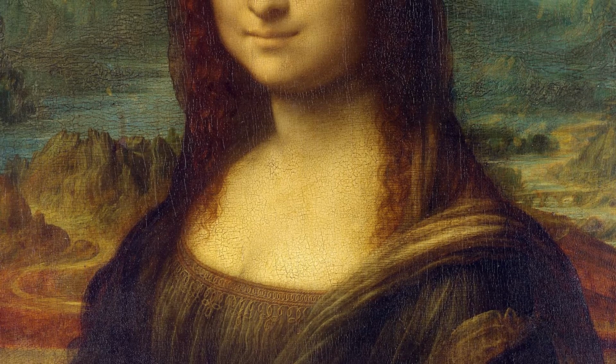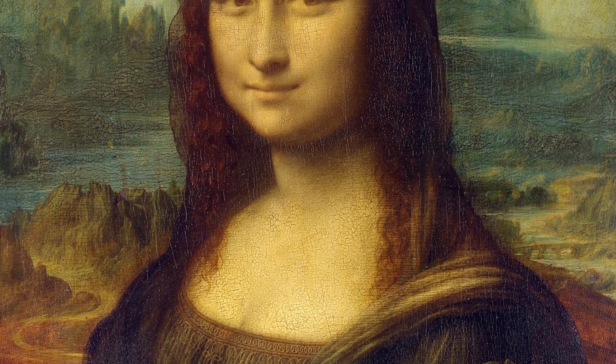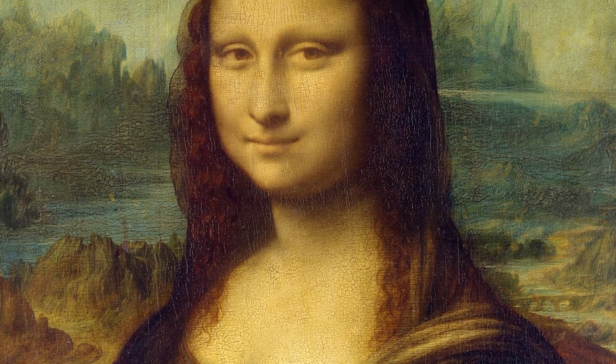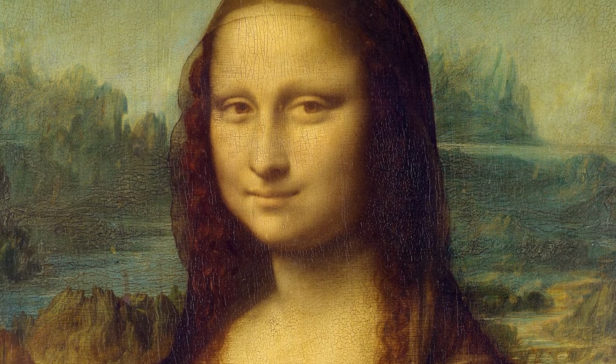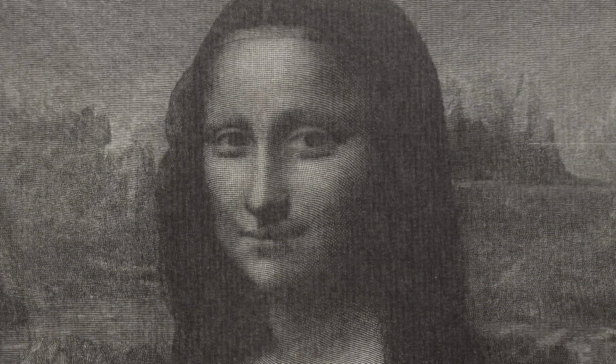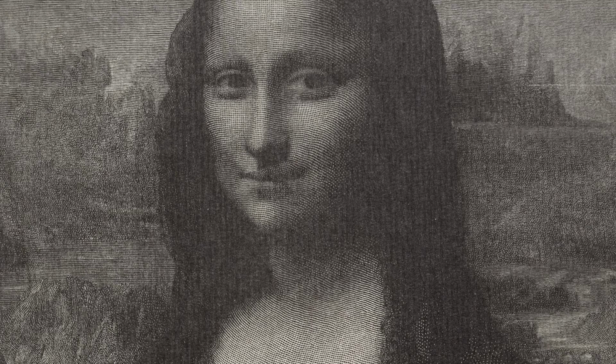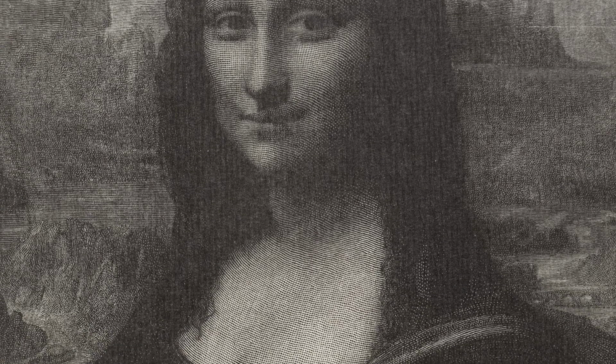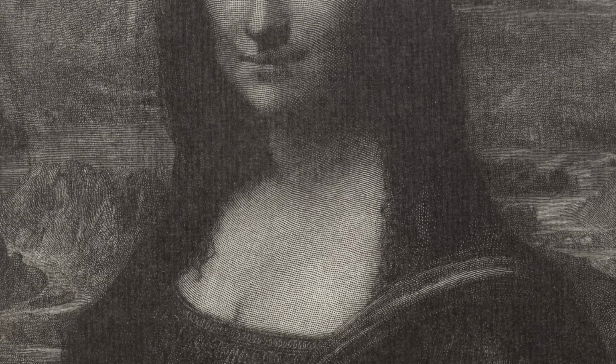The Mona Lisa was not so easy to engrave because of its subtle sfumato technique and the mysterious landscape in the background, and it would take until the 19th century, with the invention of steel engraving, that prints of the Mona Lisa would be widely available throughout Europe.